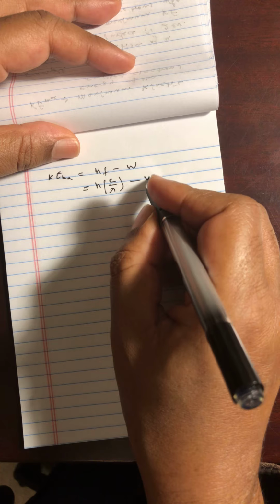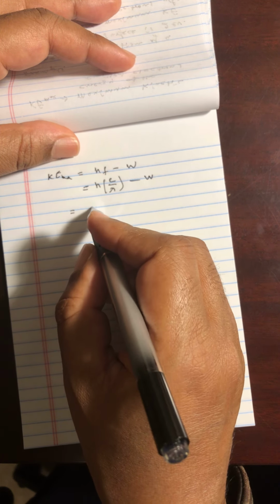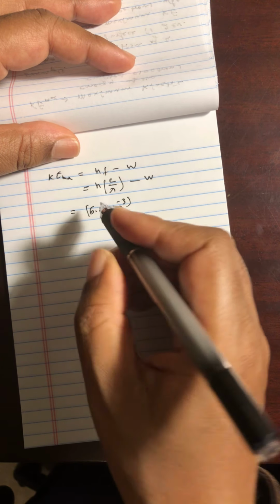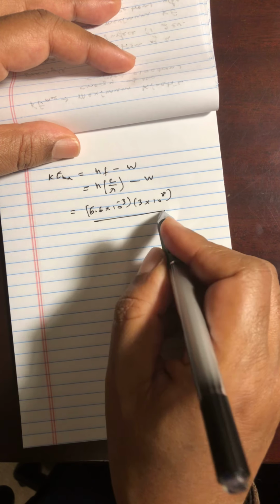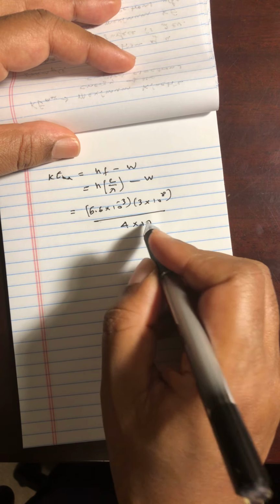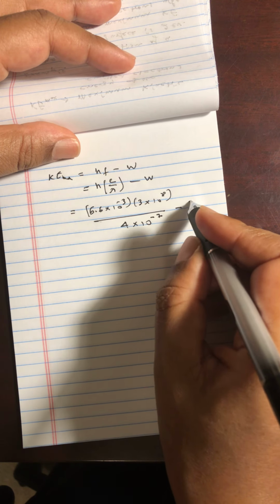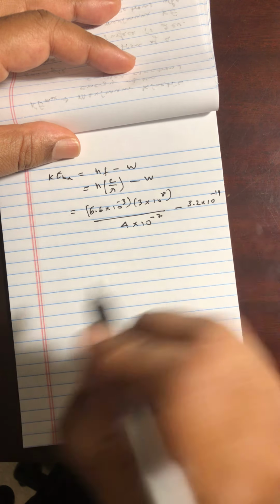Okay, minus work function. Planck's constant is 6.6 times 10 to the power of negative 34. The speed of light is 3 times 10 to the power of 8, and our wavelength is 4 times 10 to the power of negative 7, minus the work function, which is 3.2 times 10 to the power of negative 19 joules.